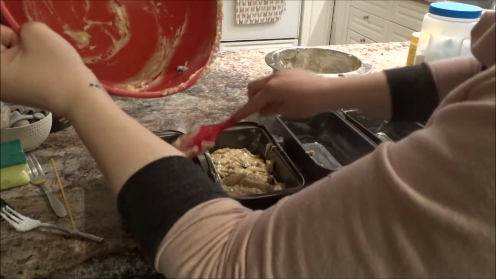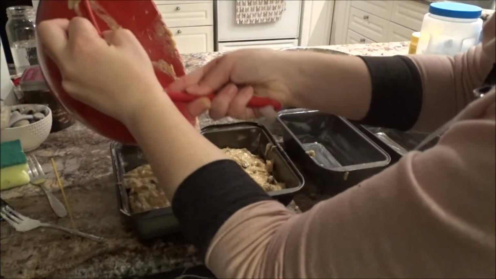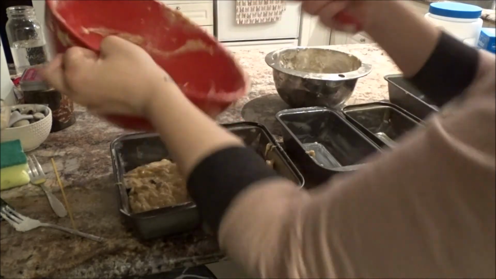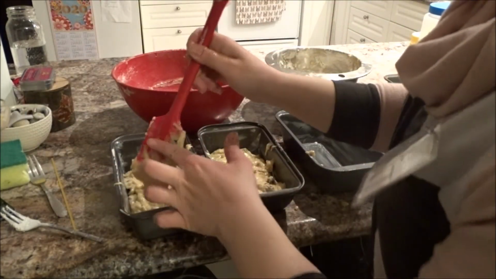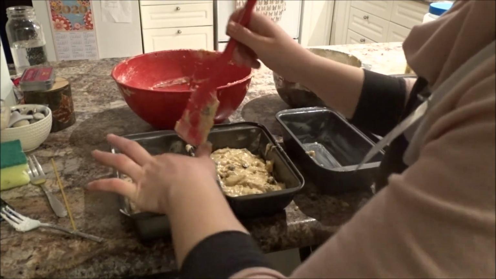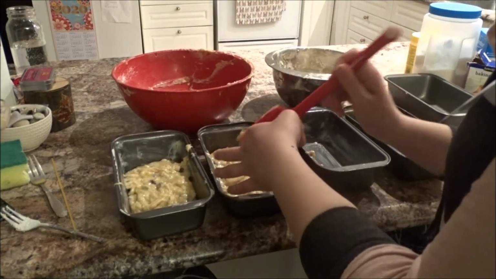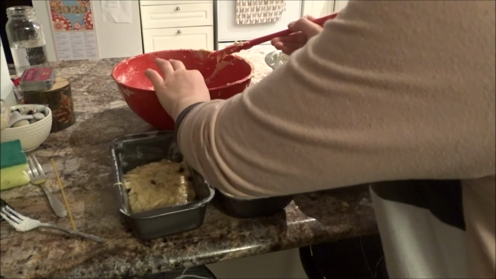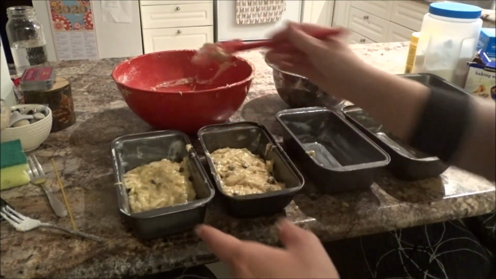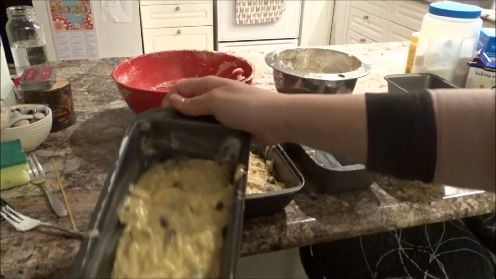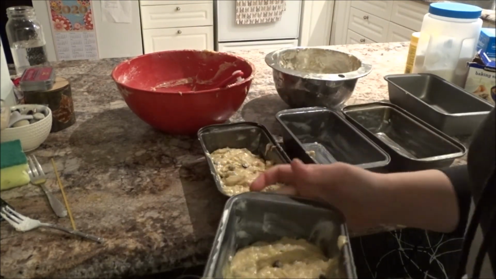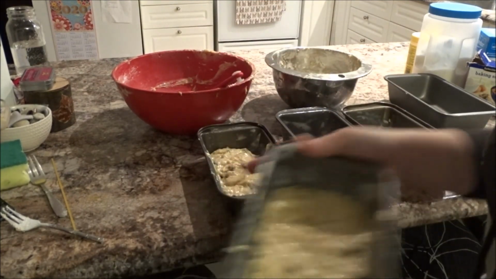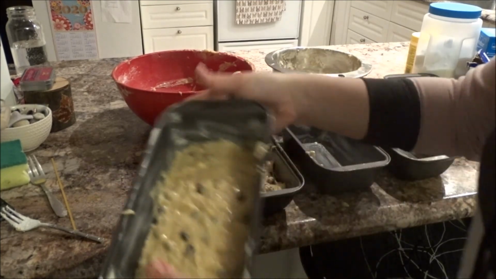That looks pretty even. Alright, so first one done. Just shake it around a little bit just to make it all evened out along the edges.